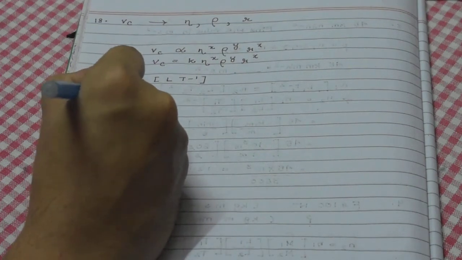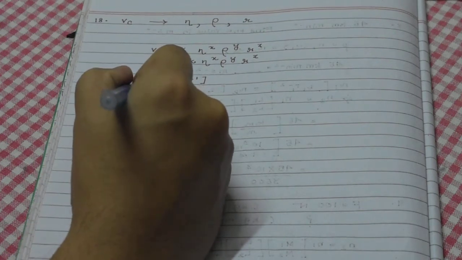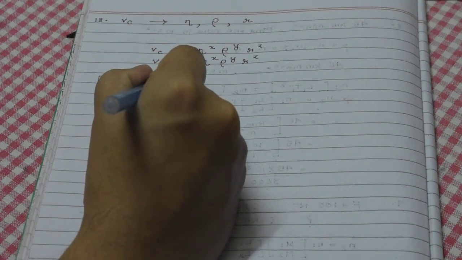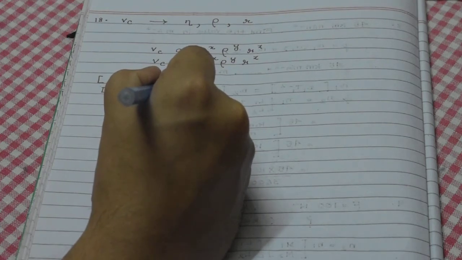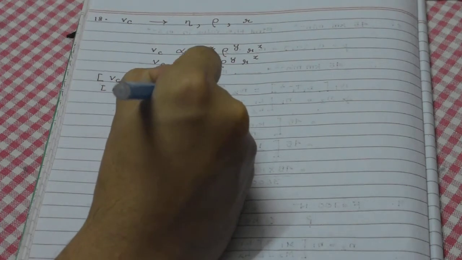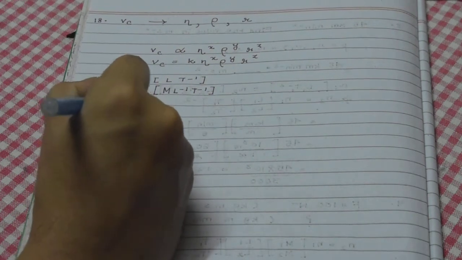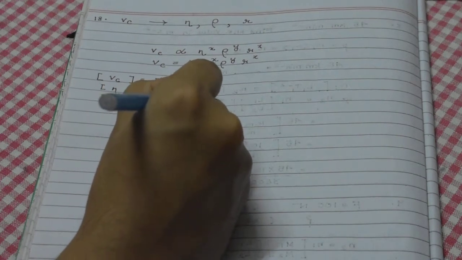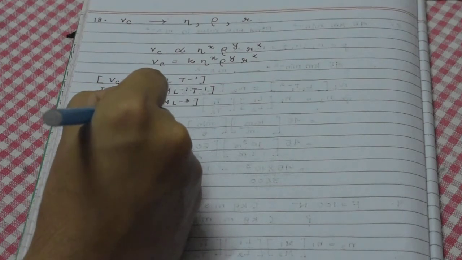What is the dimension of eta? Eta is basically the coefficient of viscosity, and the coefficient of viscosity has the units of kg per meter per second. So the dimension that it has got is M L to the power minus 1, T to the power minus 1. Dimension of rho, density, is known to you, it's kg per meter cube, so M L to the power minus 3, and the dimension of radius r is equal to L.